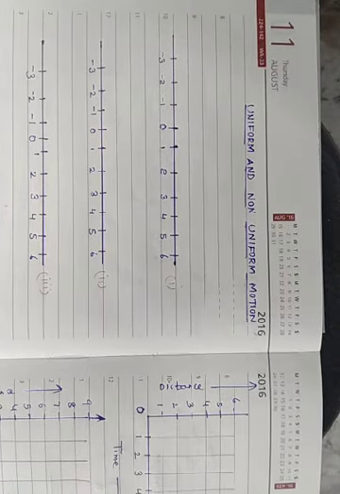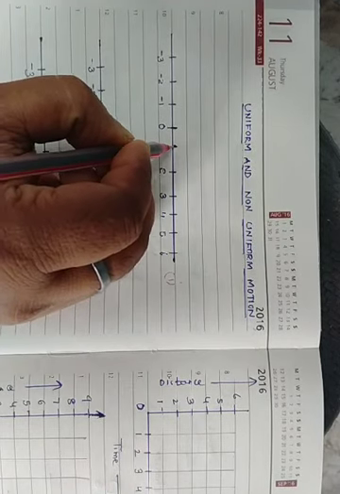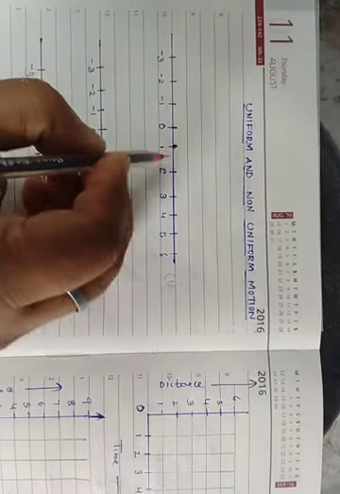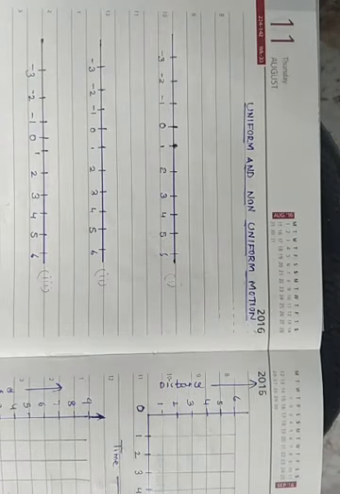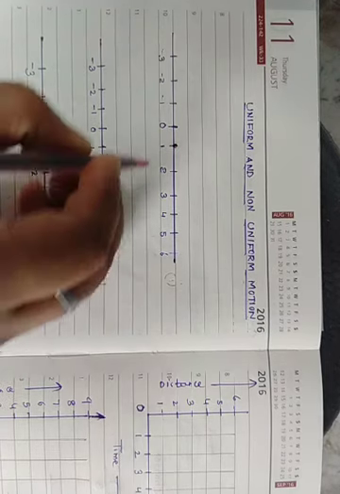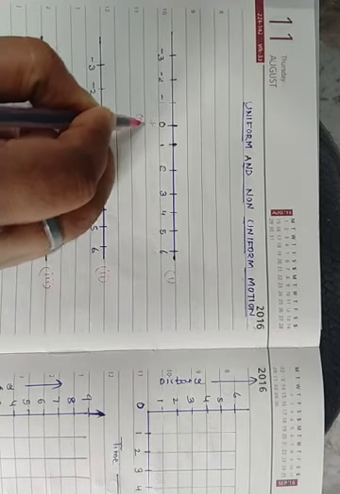Students, let us consider in case number 1 that a body is here, at 1 meter of distance from its origin. Here 0 is taken as origin.